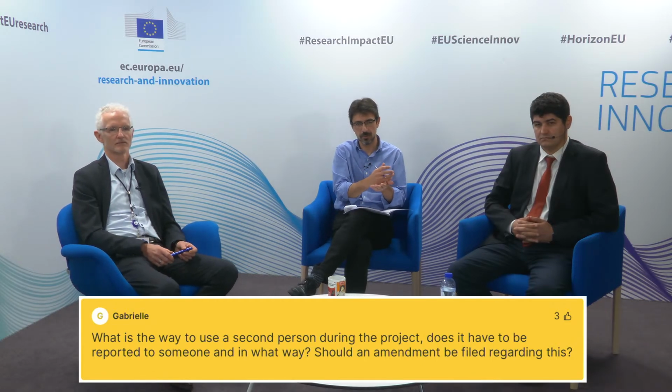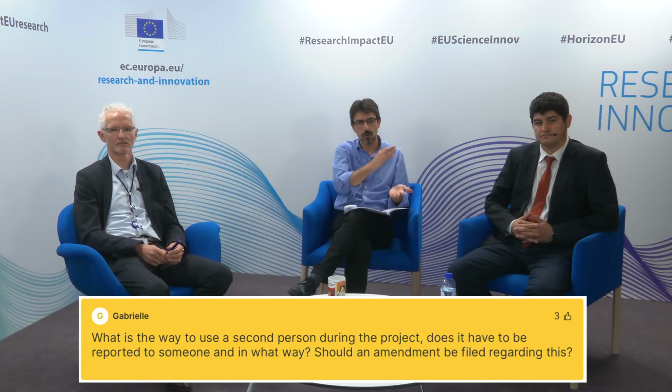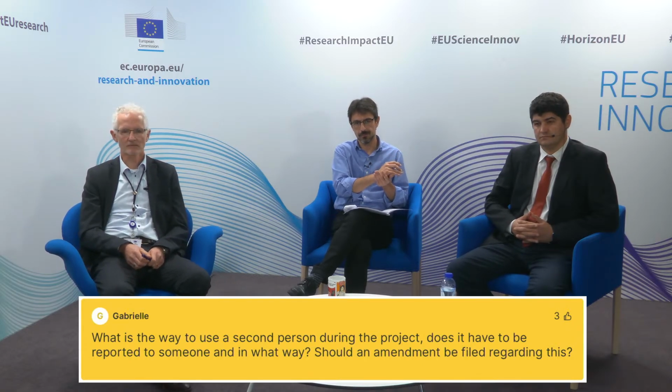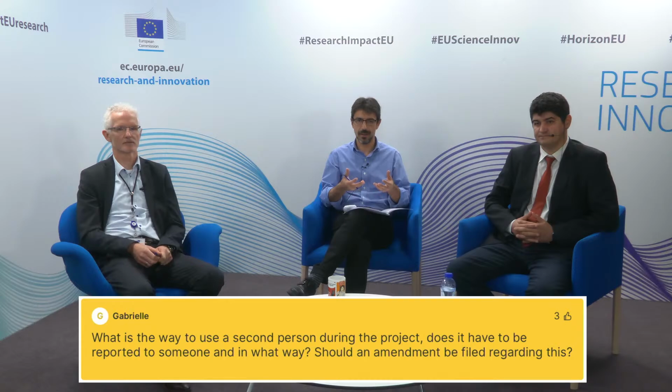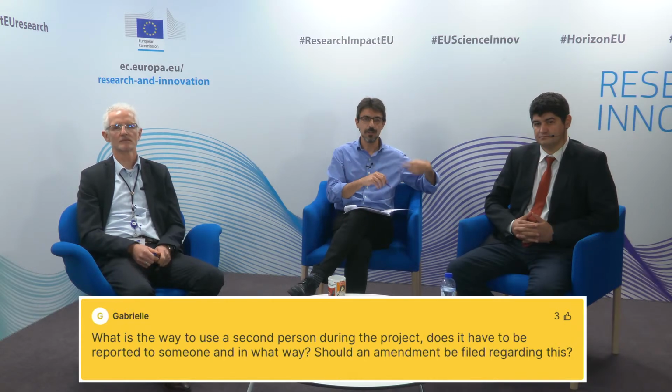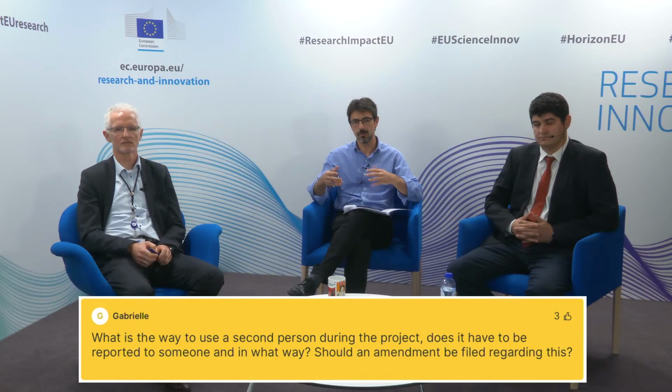It's not a problem, normally, seconded staff, but okay. I didn't know, so I might decide to reject the cost. So the best is, if you have seconded persons and you didn't put in the grant agreement in Annex 1 that there was a third party providing you this in-kind contribution, so the seconded person, go for an amendment.